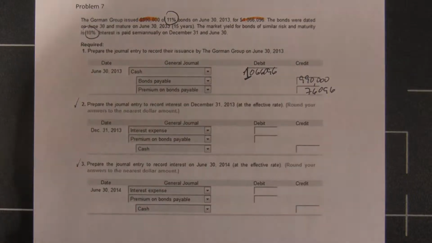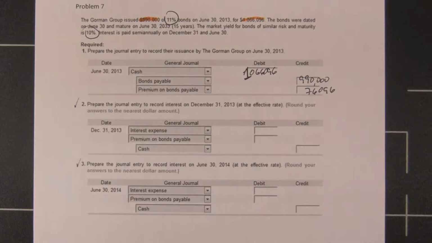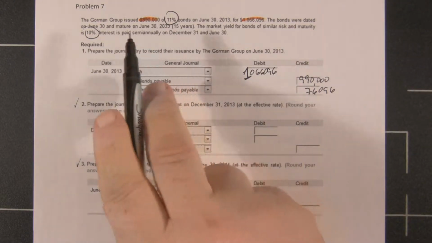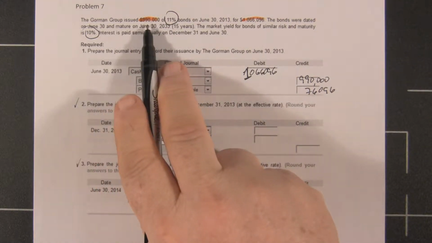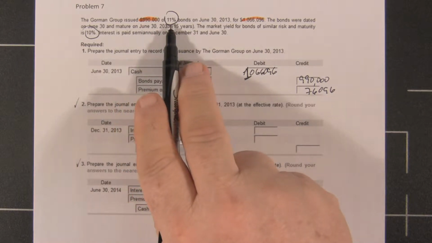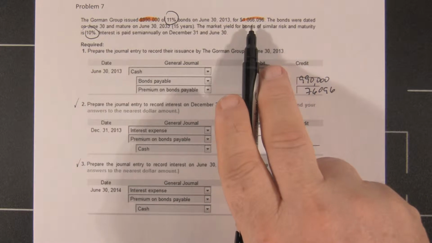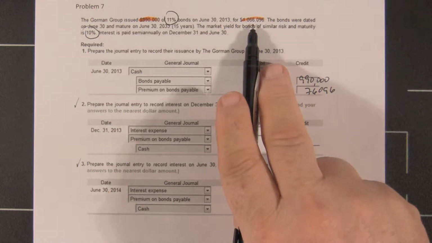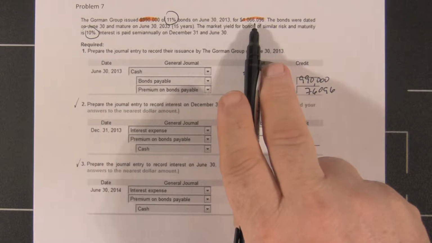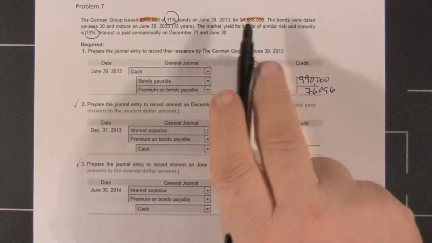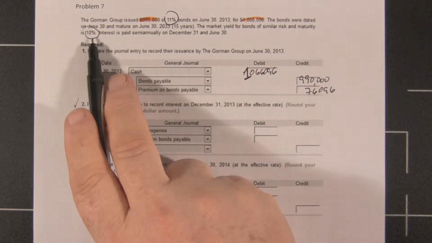Okay, let's take a look at this problem. This is very similar to the other ones, and I've taken the time to go through and mark it up a little bit. This company issued $990,000 of bonds with a coupon rate, a face rate, a contract rate of 11%. They sold them for $1,066,096. That means those bonds were sold to yield 10%.